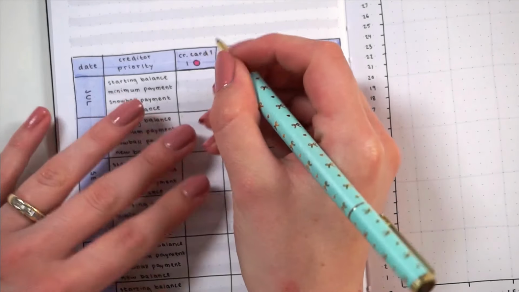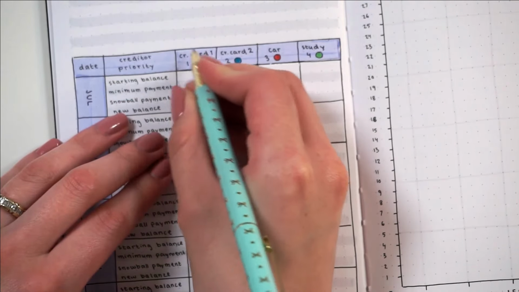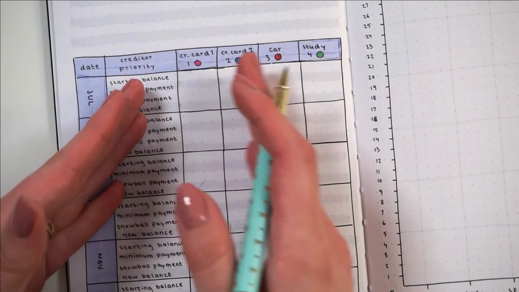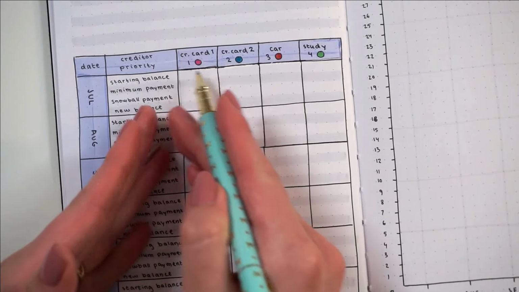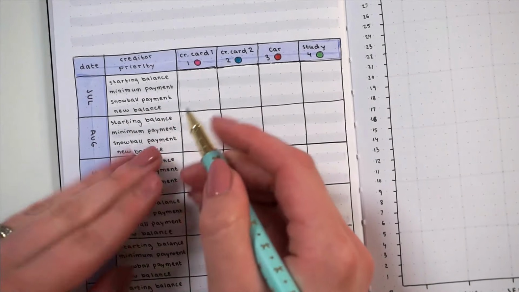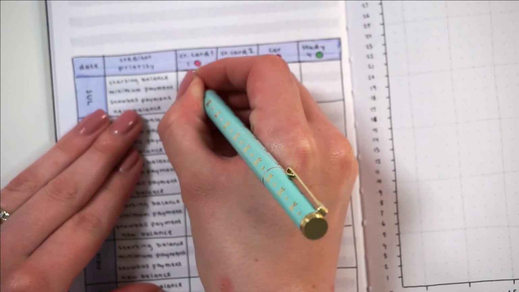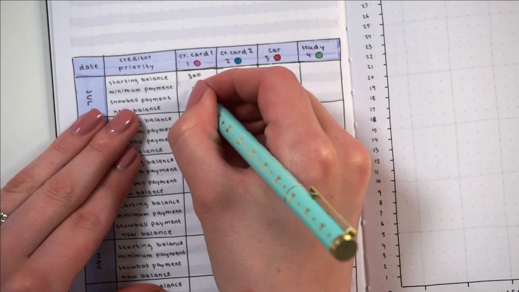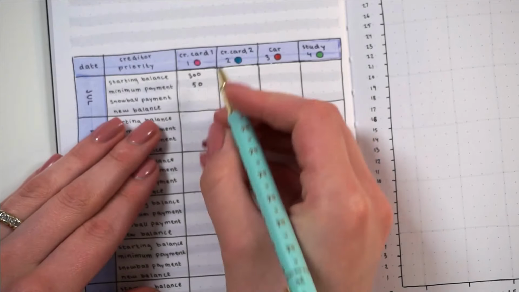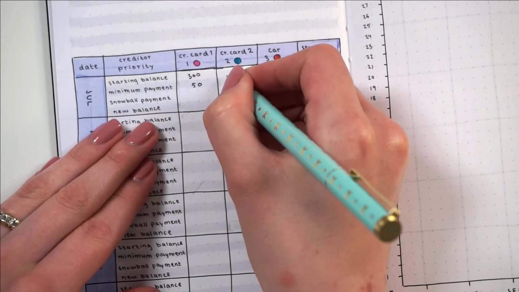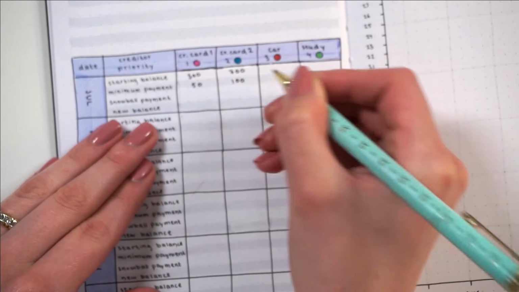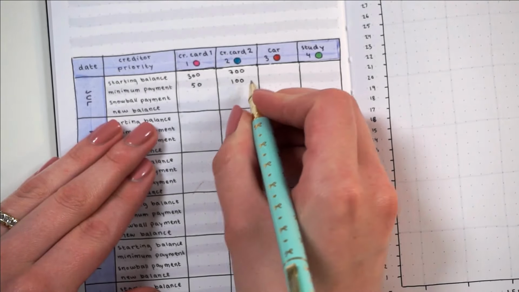Okay, so say for example your credit card number 1, which would be the lowest amount, and then the amounts should go up, like this is the smallest debt, this is the biggest debt, right? So say the starting balance is, I don't know, like $300, and your minimum payment of this loan is $50. You do this for all of the debts. Say that this one's at $700 and you need to pay $100 each month. That's the minimum monthly payment.